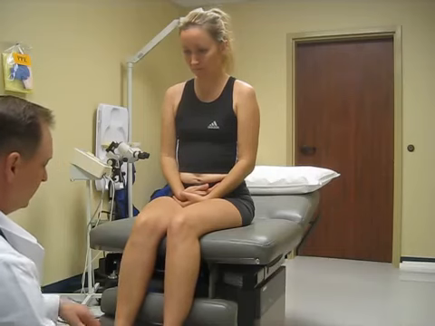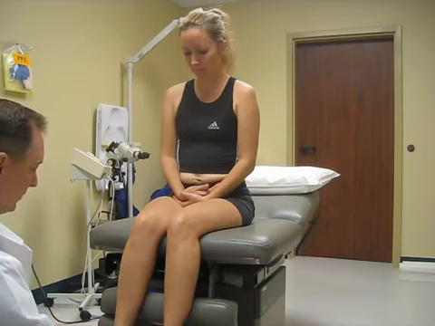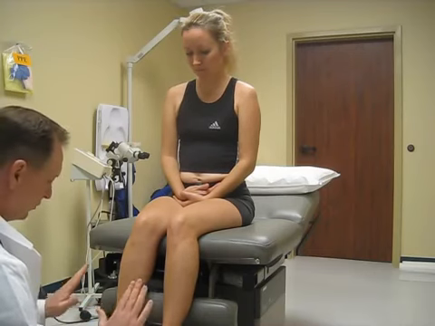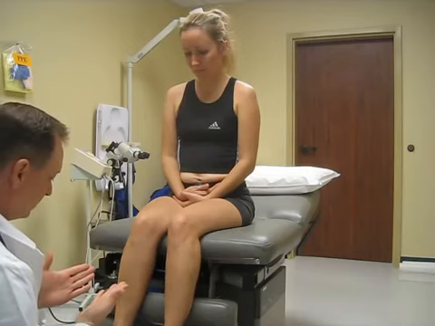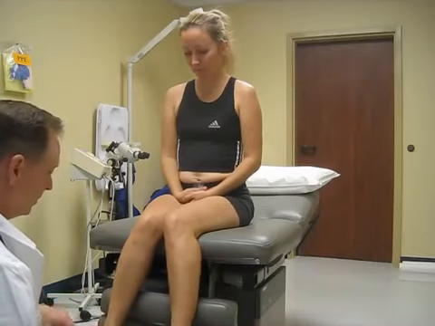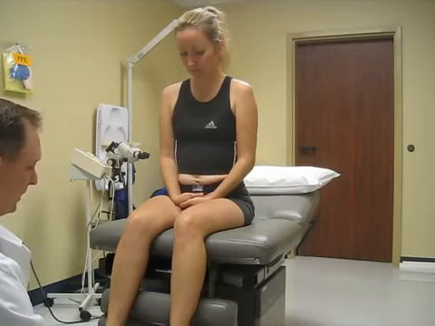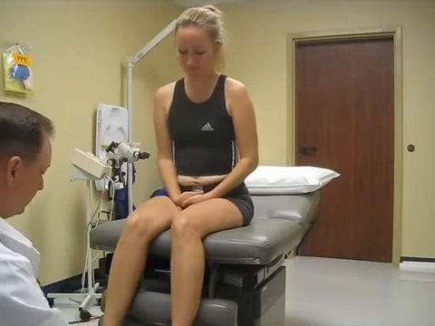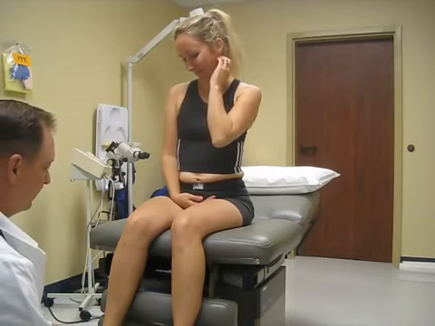And they feel great. So we're going to assess the range of motion of the ankle. Go ahead and dorsiflex into my hand. Dorsiflex up. Plantar flex down. Inversion. Eversion. Rotation. Good. Now we're going to assess against resistance. Press into my hand. Good. Press into my hand. Good. Resistance is 5 out of 5.